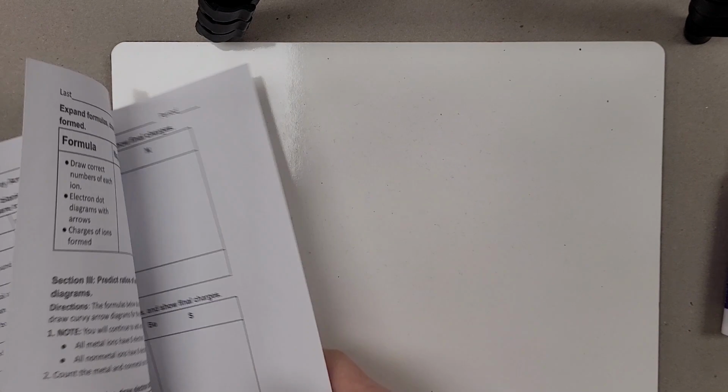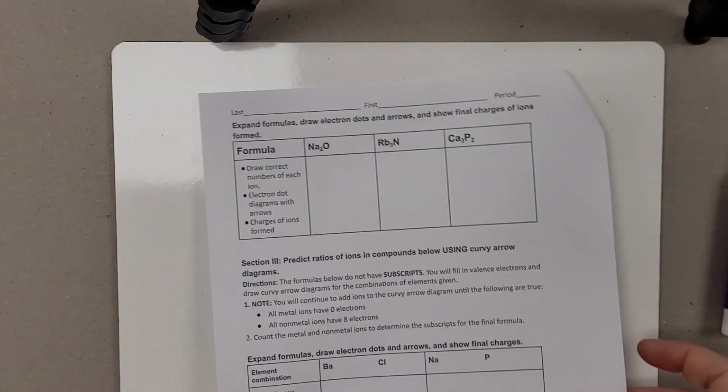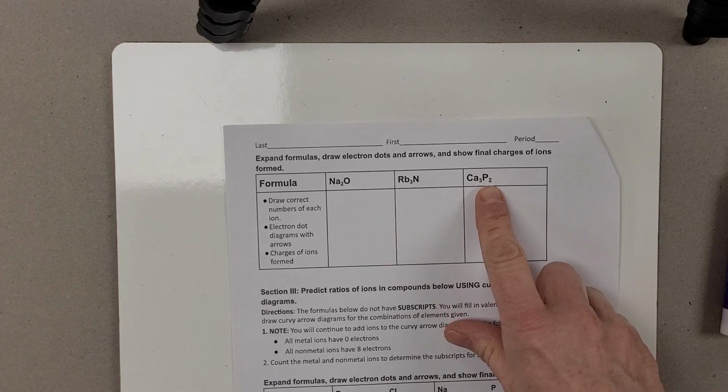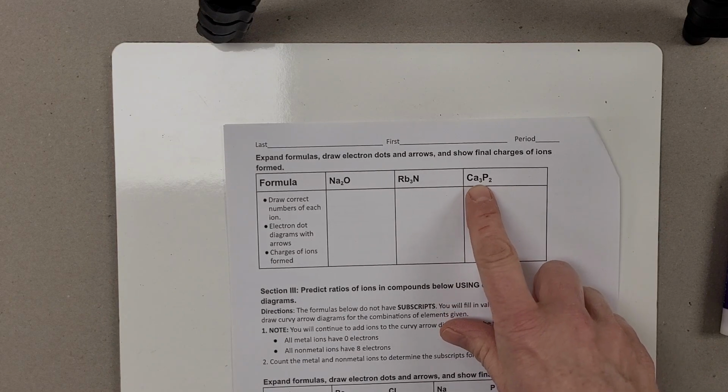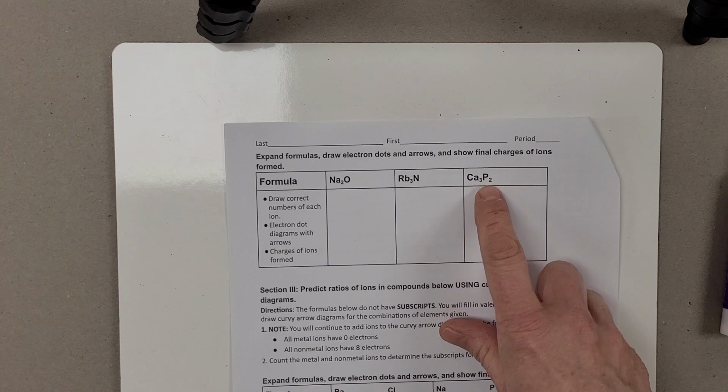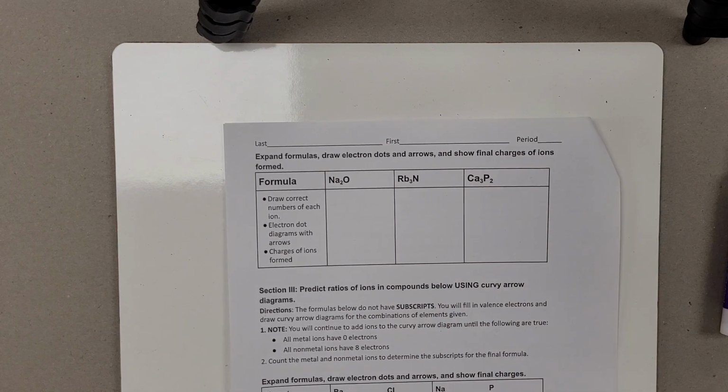All right, so the next compound we're going to look at is on the second page, or it's actually the back of the first page. This is a pretty hard one here, calcium phosphide, but this is going to be a pattern you'll see a lot called the 3-2 pattern. And the solution is always a 2-3 curvy arrow diagram. So I'll show that to you.